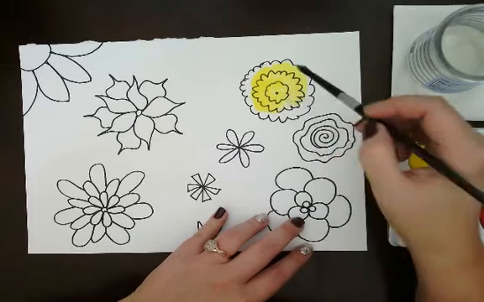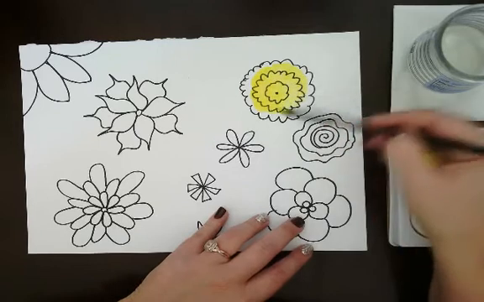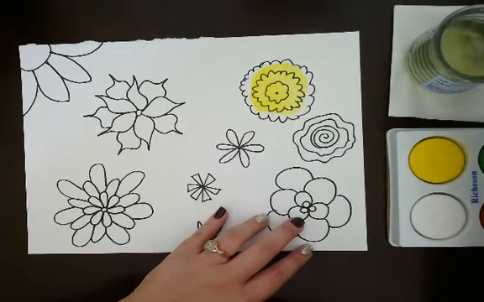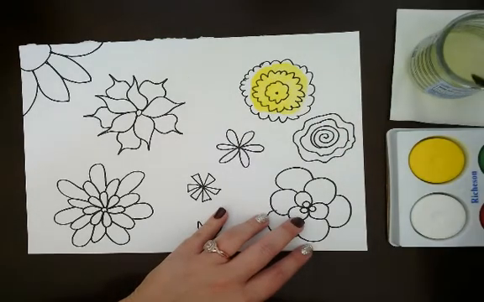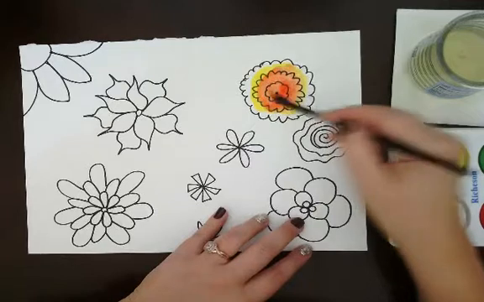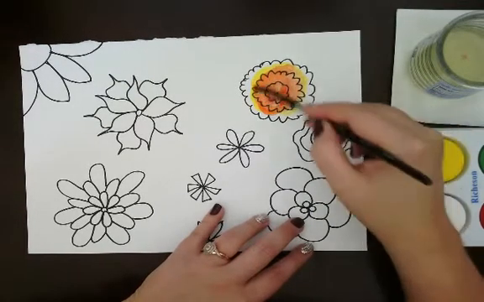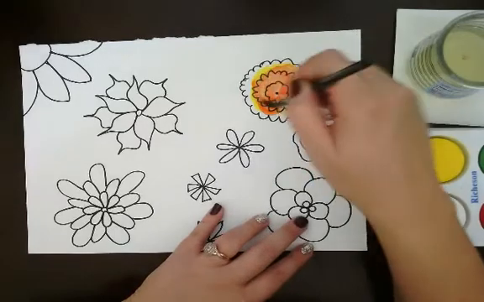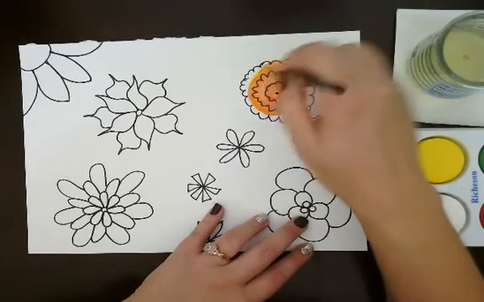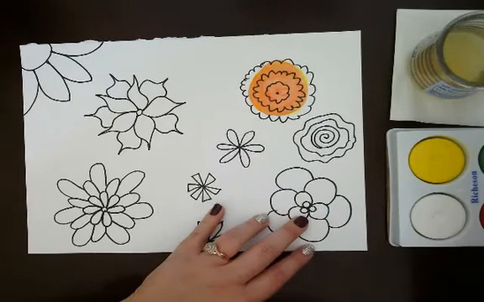So I'm going to paint my yellow on. And remember, I want to use the analogous color scheme of red, red orange, and orange. But I have to create that orange. So I need to add some red. And I want to mix it. I like to mix it right onto my paper. Now I created that red orange.